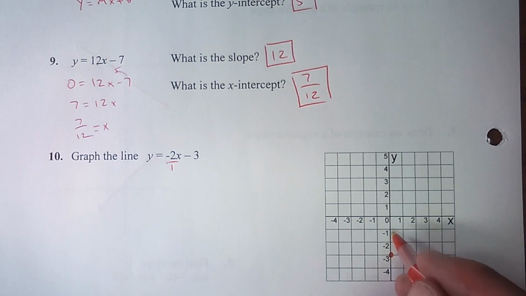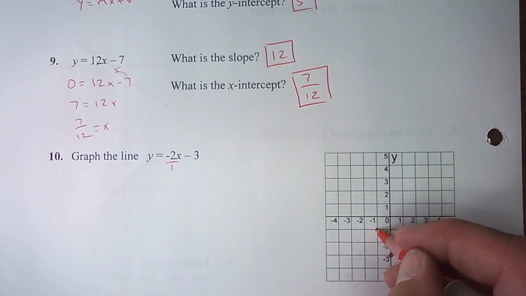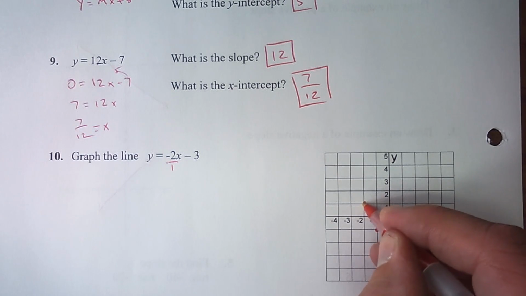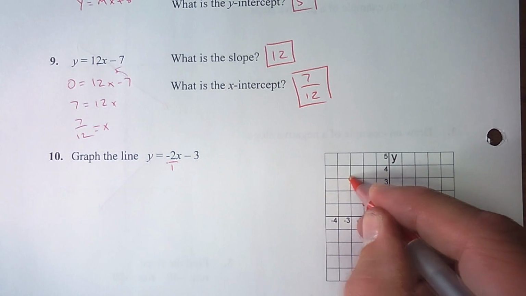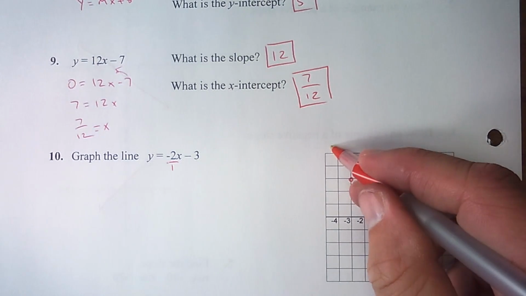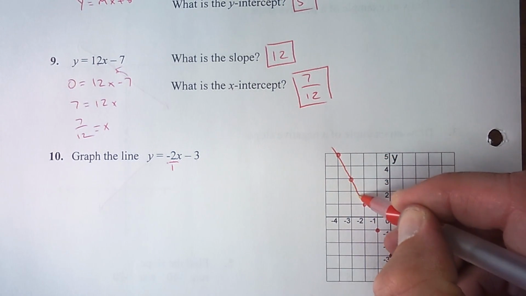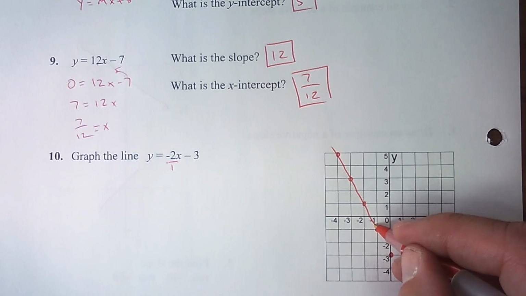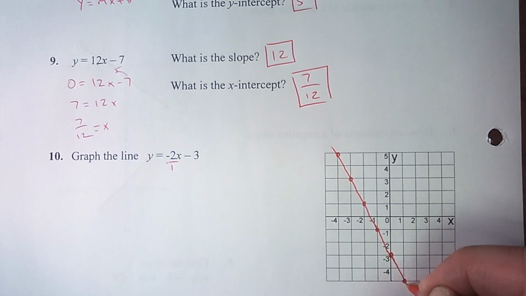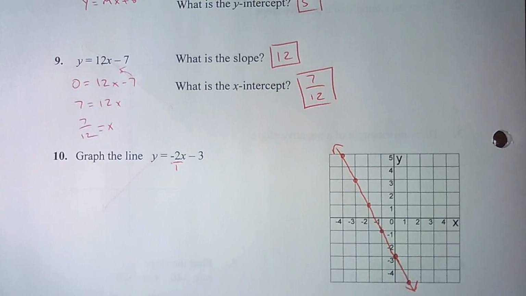Then I could go up 2, which is a positive direction, and left 1, which is negative, and I keep my negative slope. When I graph a line, I want to put in as many points as I can, so I follow that same slope throughout the whole graph. That way, when I actually plot my line, I have points that keep me on track to keep the correct slope all the way through the graph. And then I put arrows on both ends because lines go forever in 2 directions.